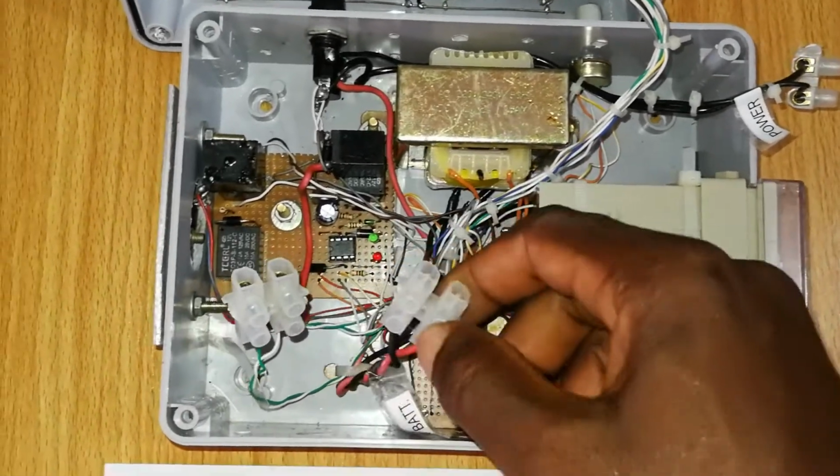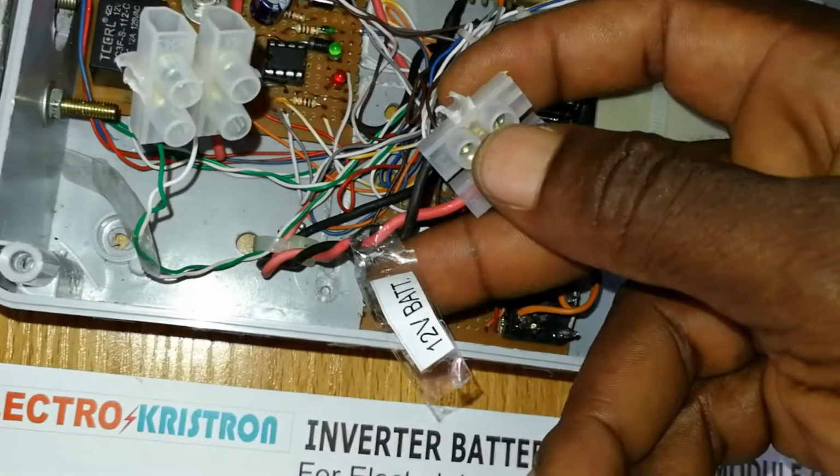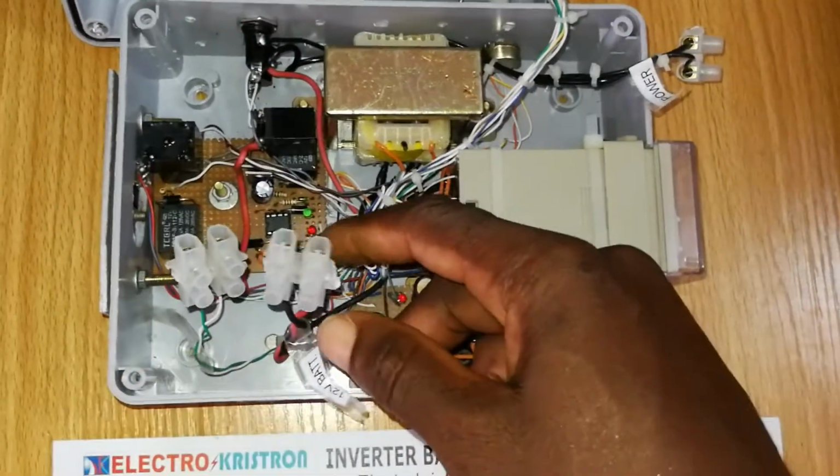Now there's also a terminal here which is labeled 12 volt battery. Okay, 12 volt bat or 12 volt battery.